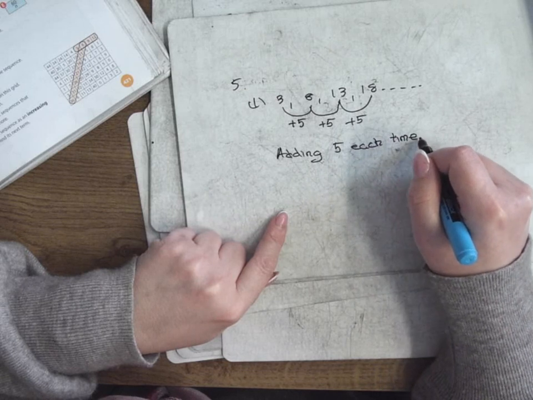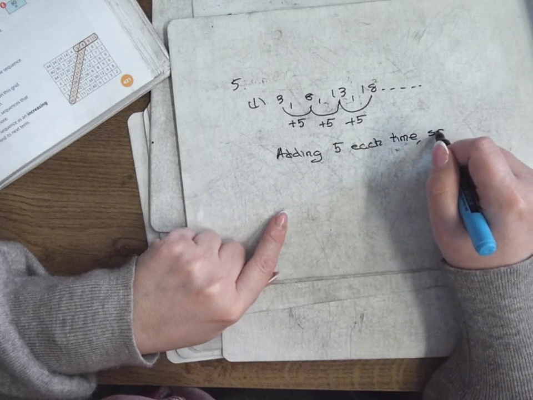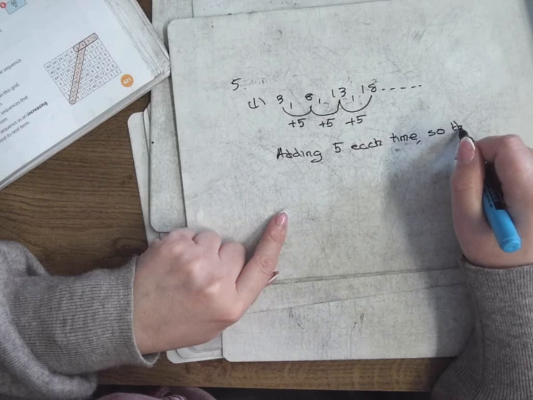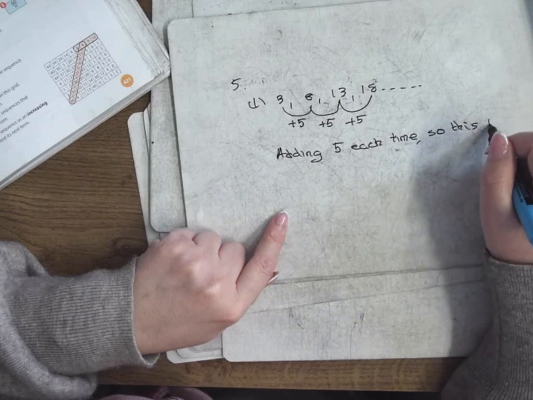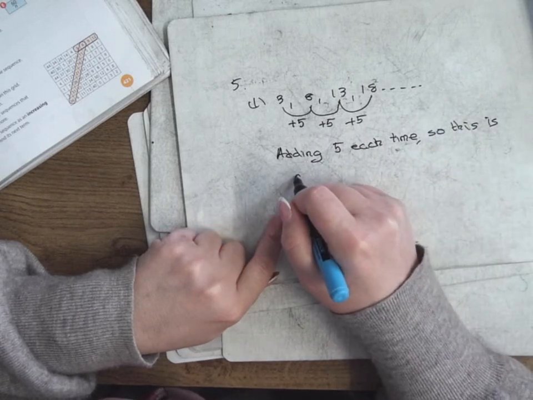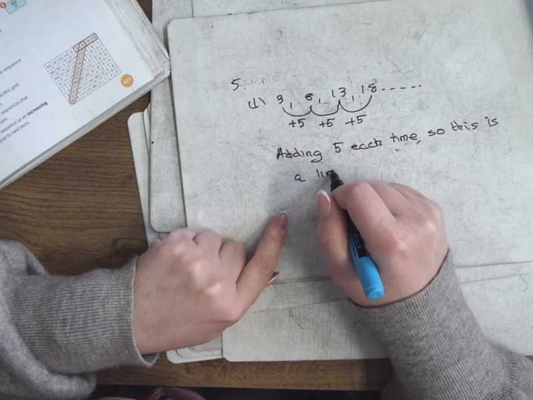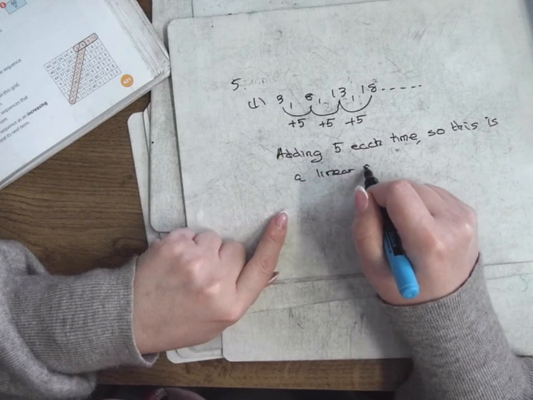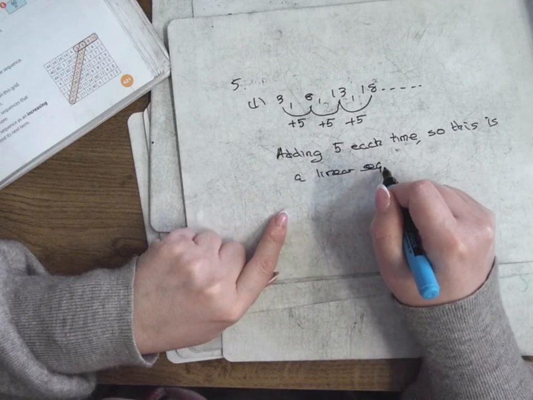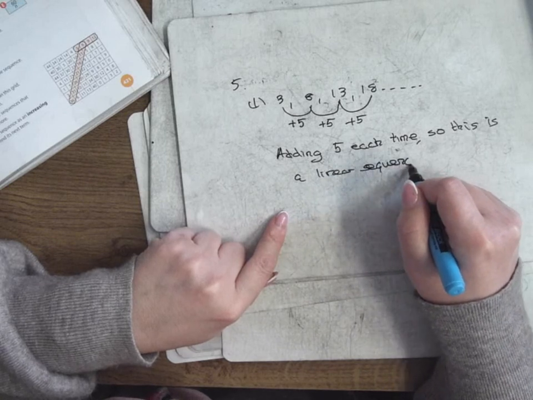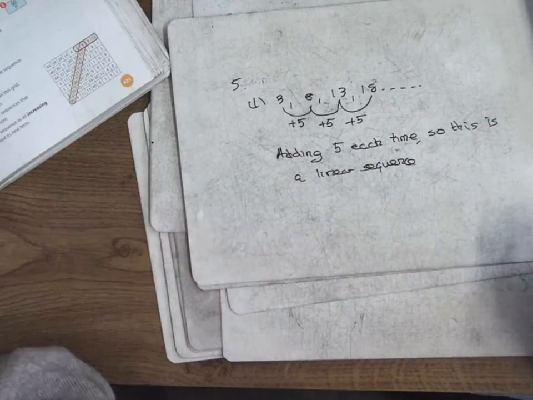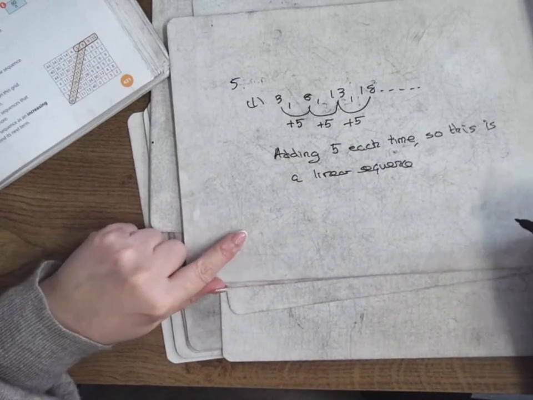So this is a linear sequence. Okay? Is that alright? Do you want me to do part 2 or are you okay with part 2? Right, is everyone okay with that?